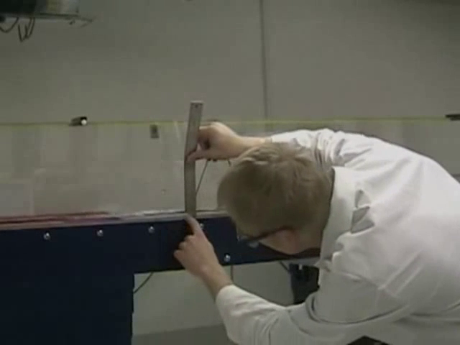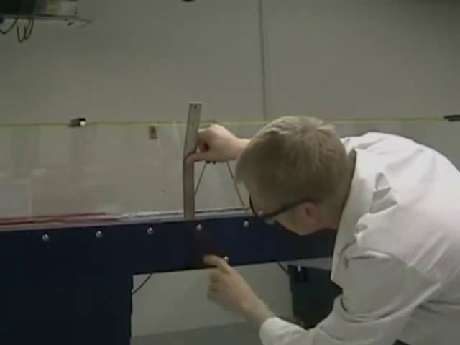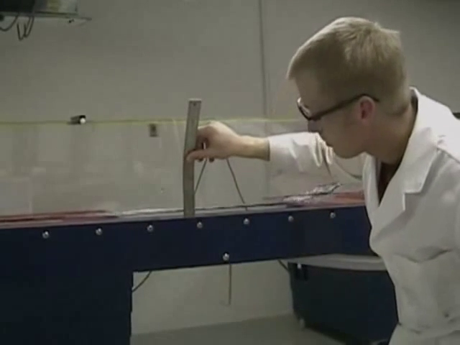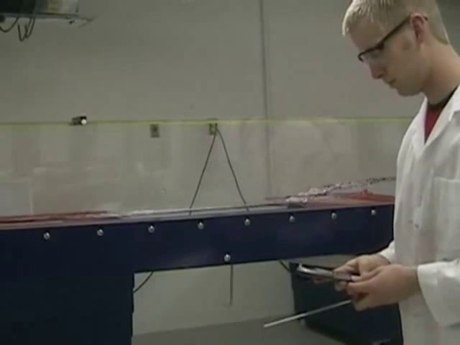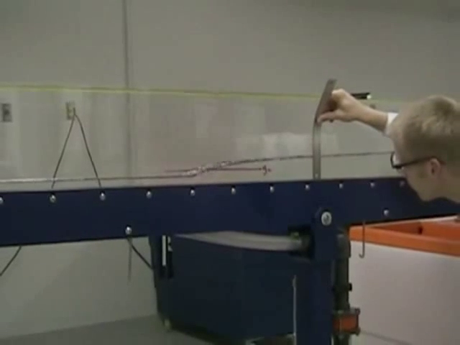We can now verify the height of the jump by first taking a measurement of the upstream depth, or the depth in the supercritical section. Using this depth and the flow rate, the depth downstream of the jump is calculated. This can then be verified with measurement.